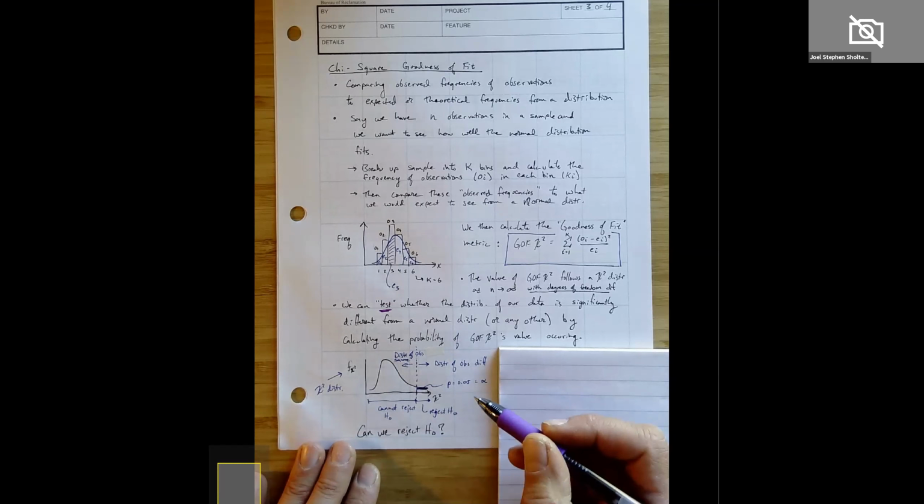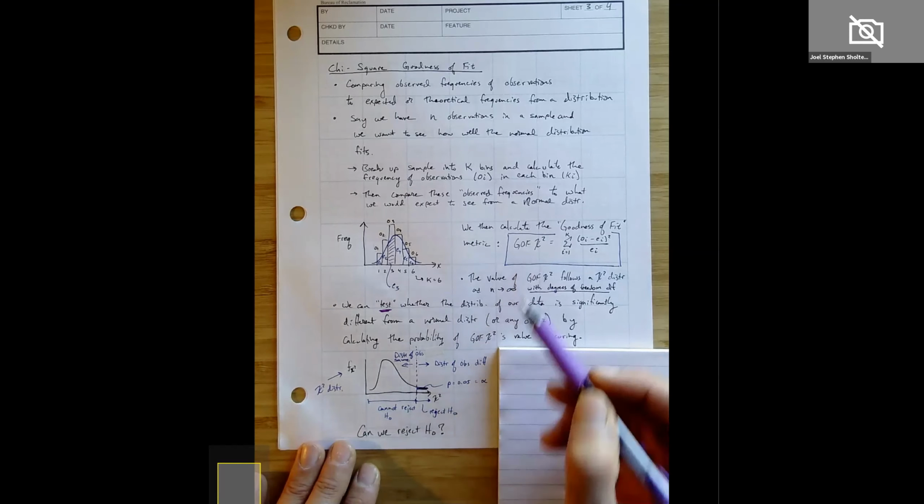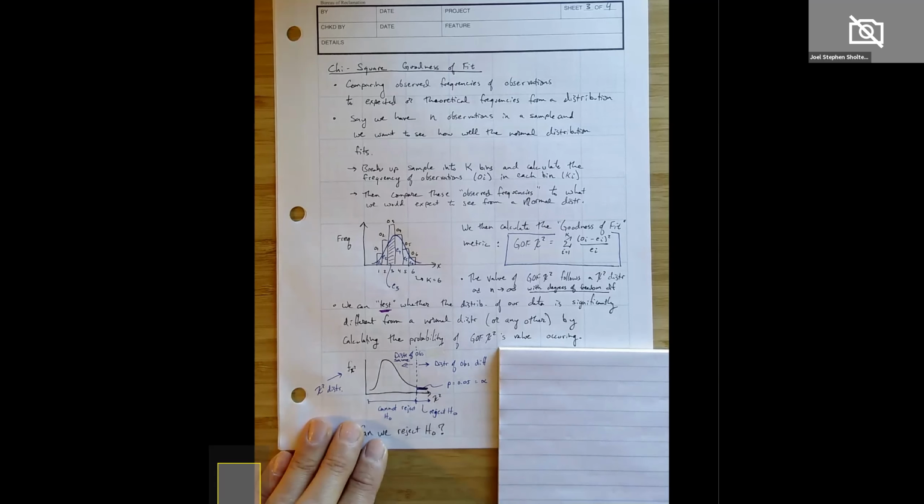We compare the value from our goodness of fit metric to this critical value and see whether it's smaller or bigger. If it's bigger, then we're over here, and we're saying the distribution of observations is different from the distribution we're comparing it to. If it's less than that critical value, then we can't reject our null hypothesis that it's from the same distribution, so it's probably from the same distribution.